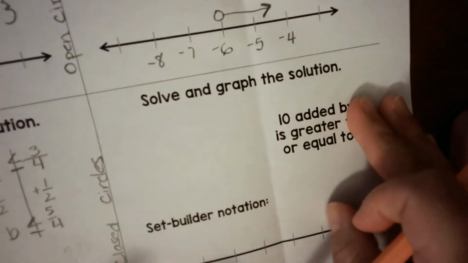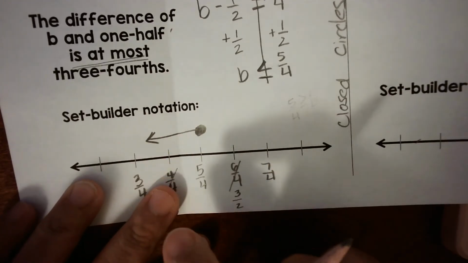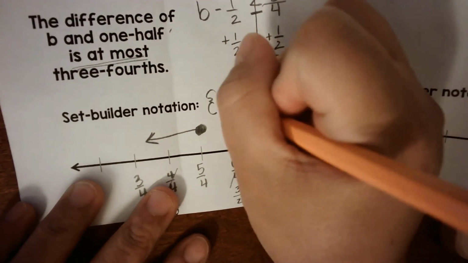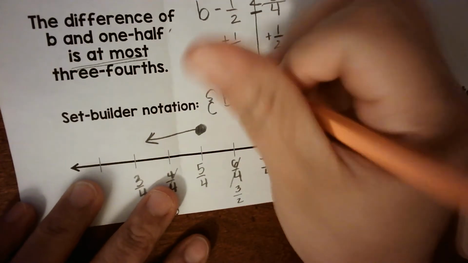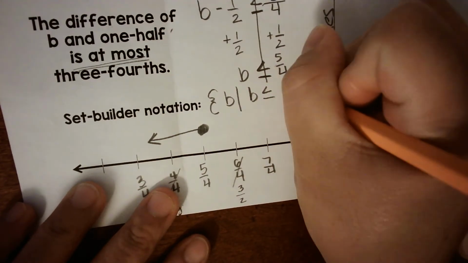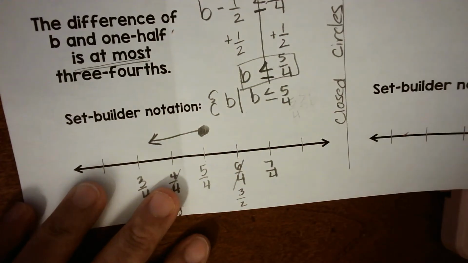All right, well, let's take a look at the last one. Solve and graph the solution. Oh, sorry, I forgot to make the set builder notation. It is an open bracket. We have b now such that b is less than or equal to 5/4. This is the answer I would want in your homework assignment.